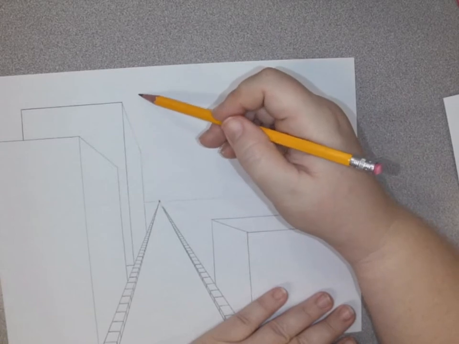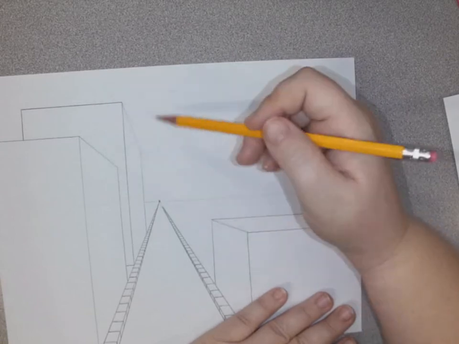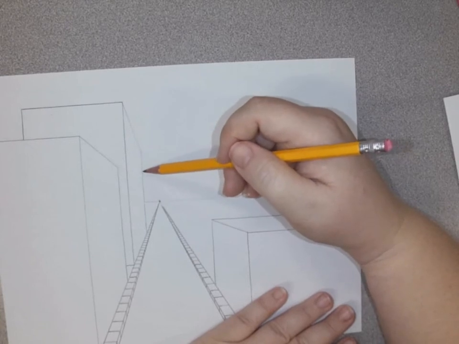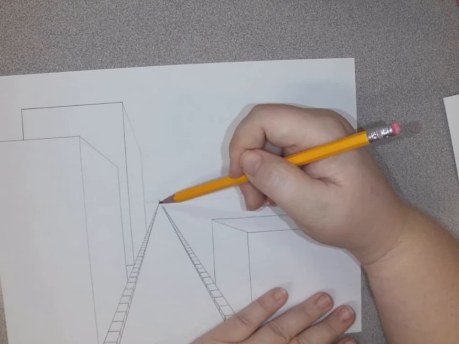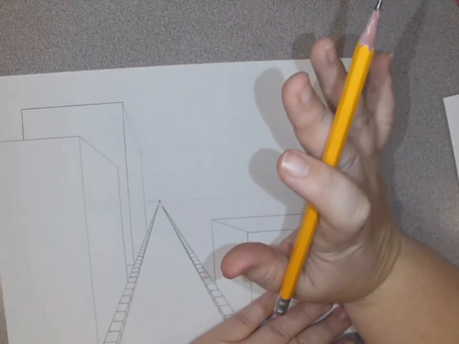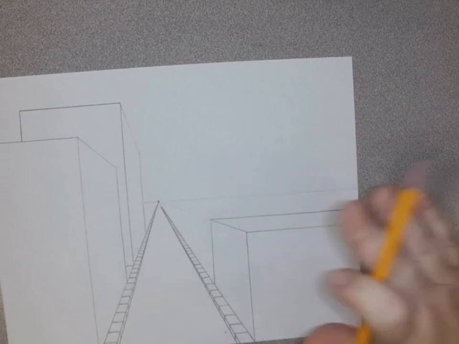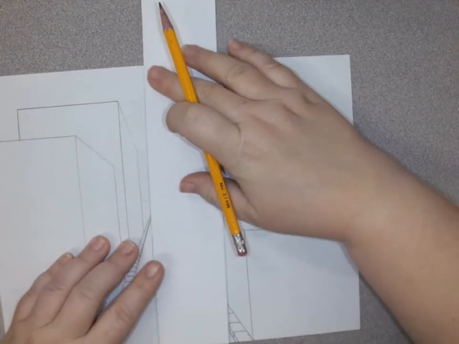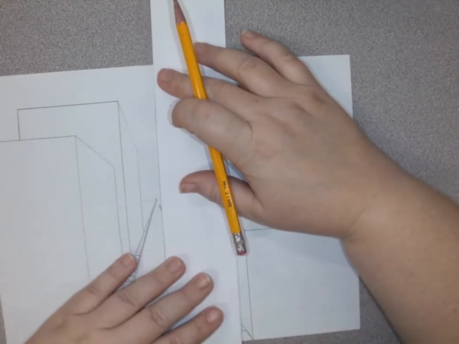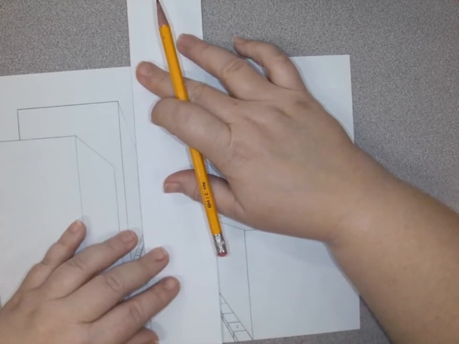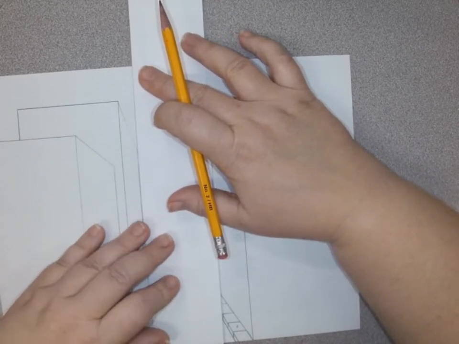And however far I extend this line up will say how much taller than this building it is. Or I can go shorter than it. If I go shorter than it, then I just pick a spot on this line and go to the vanishing point, okay? For this purpose, I am going to go a little bit taller. Maybe on this side I'll stay a little bit shorter, but on this side I'm going to go taller. So I'm going to extend this line up then. I want to make sure it's straight.